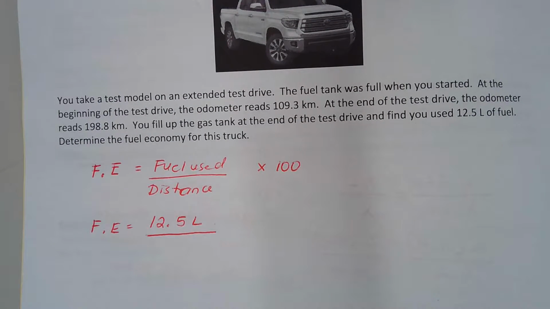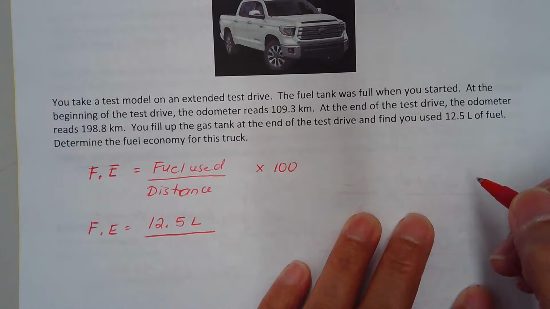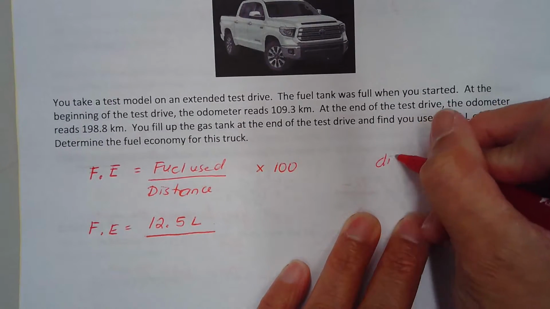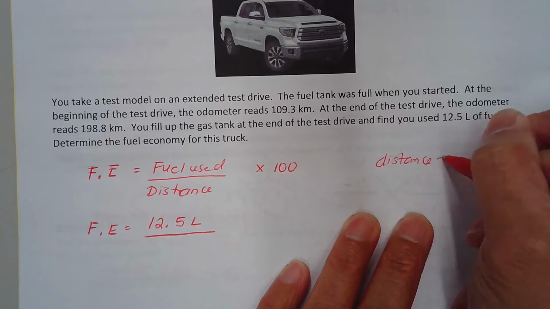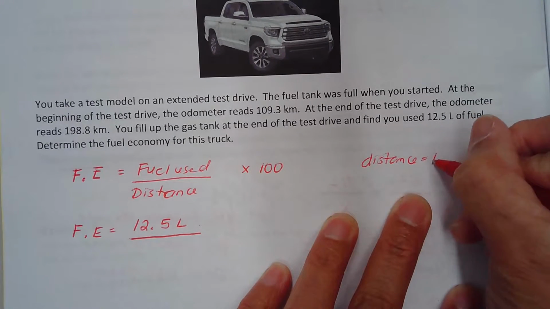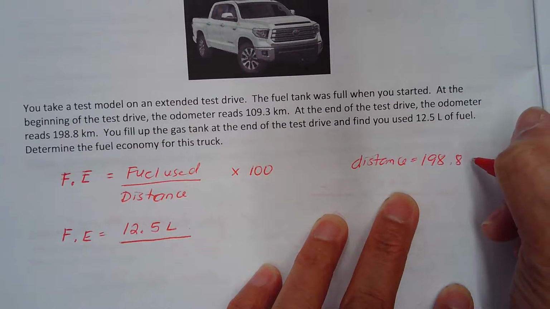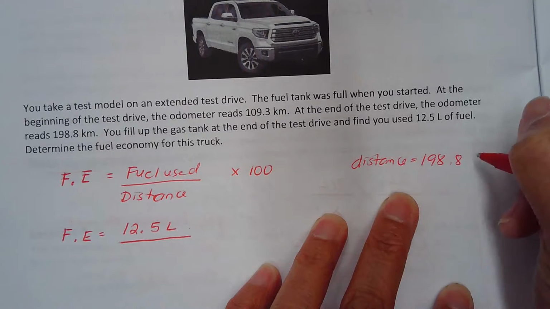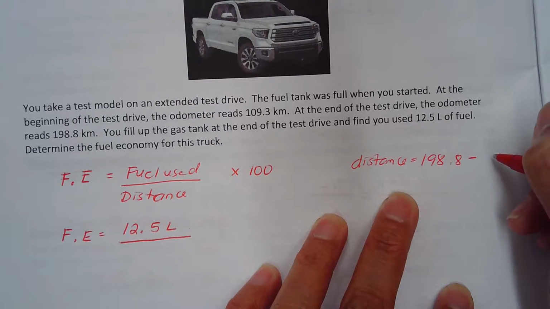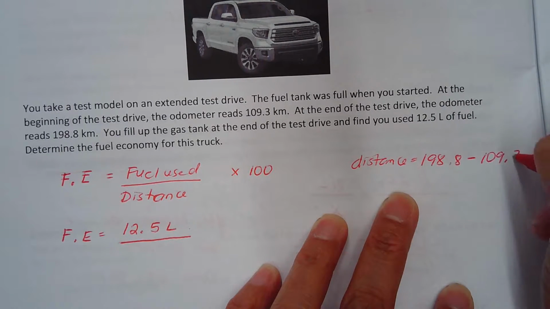And then the distance. How do we know how much the distance traveled is? We started off with 109.3. We drove it, and it's now 198.8. So how far did they travel? I'm just going to calculate that on the side. The distance is 198.8 minus 109.3.